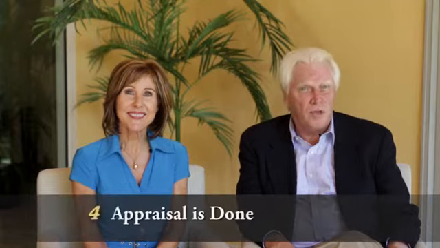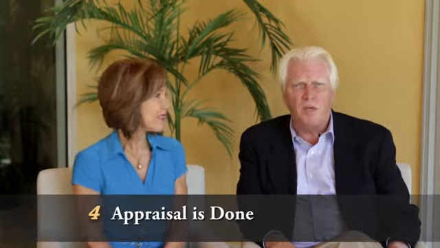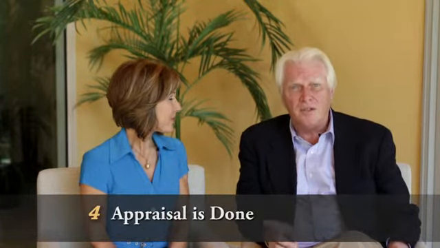The fourth step is to do the appraisal. How much money you get depends on this appraisal, so this is really the most important thing in the whole process. The appraiser will inspect your house, then will determine the value based on comparable sales in the neighborhood over the past 6 to 12 months.